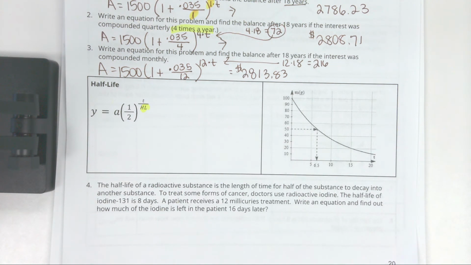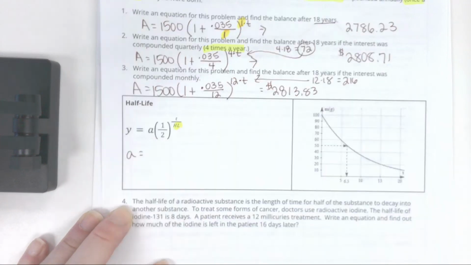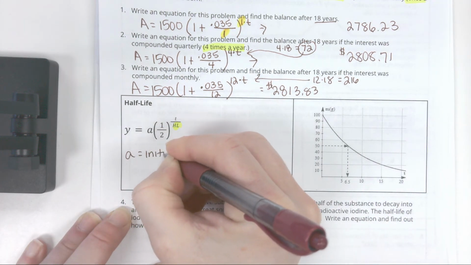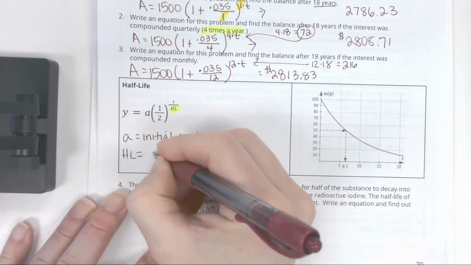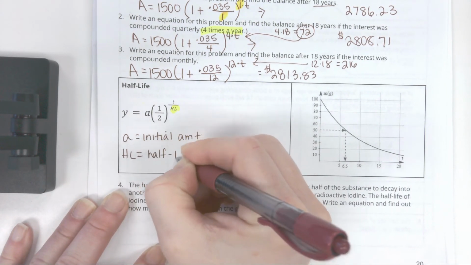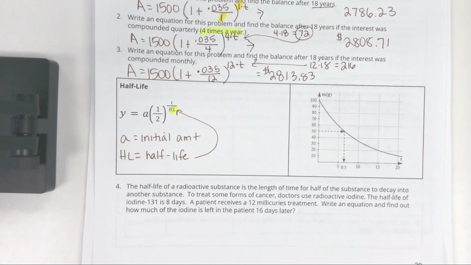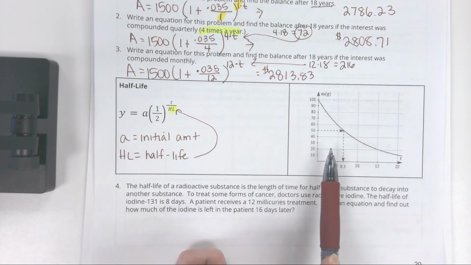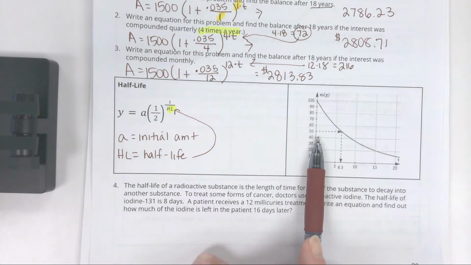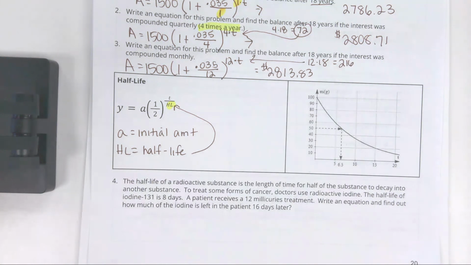All right, let's see if we can figure this one out. What's A? What's A always been? Initial amount. HL is what I tell you the half-life is. It's going to be a number. T is going to be what you put in there. For instance, this substance right here started at 100. What's its half-life? Not 50, 50 is the amount. When does it reach 50? 6.5. Its half-life is 6.5, maybe hours or something like that.